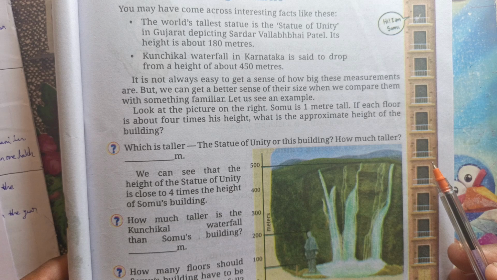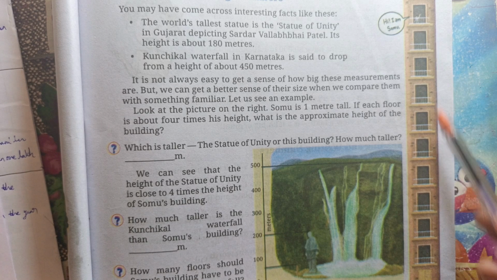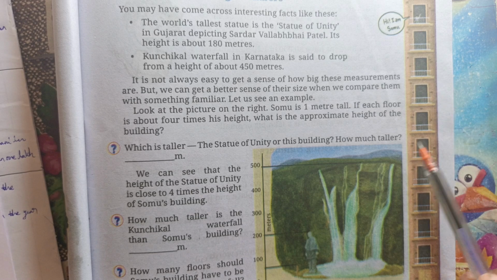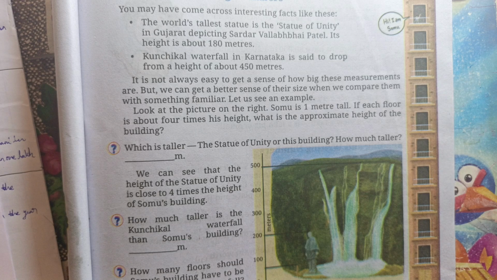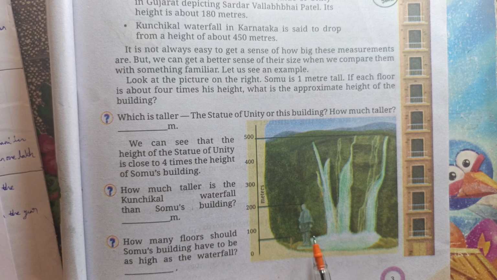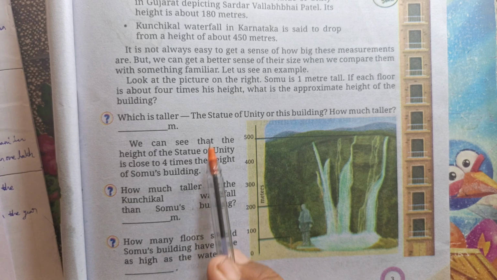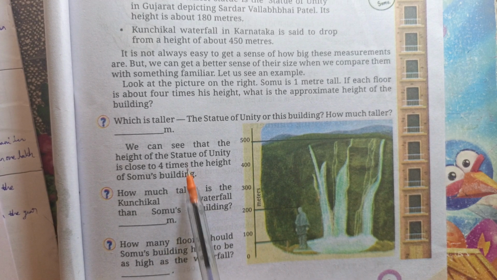You can observe there is one building figure. In that a small boy is there. His name is Somu and his height is mentioned as 1 meter here. And here total 10 floors are there in this building, and each floor height is 4 times that of Somu. And you can also observe from the figure there is a waterfall and there is a Sardar Vallabhbhai Patel statue. It is also called the Statue of Unity. So based on these figures, 3 questions were asked.